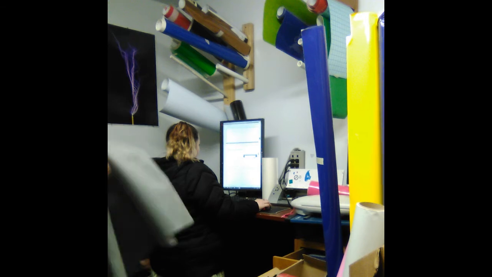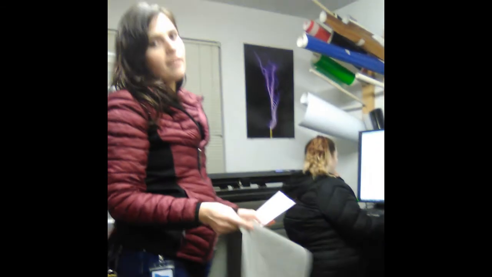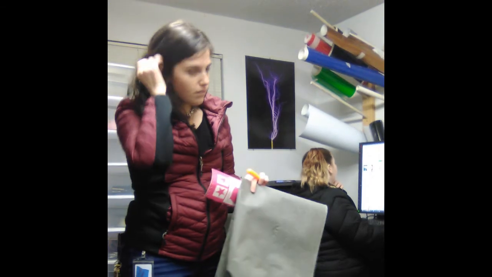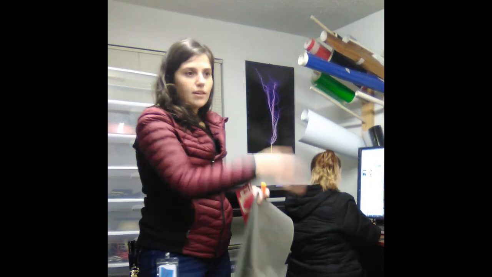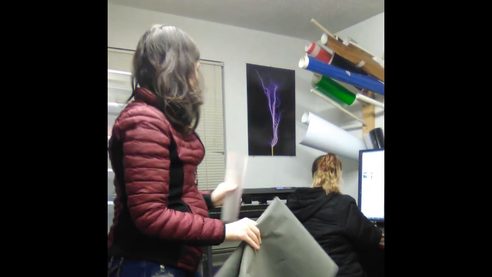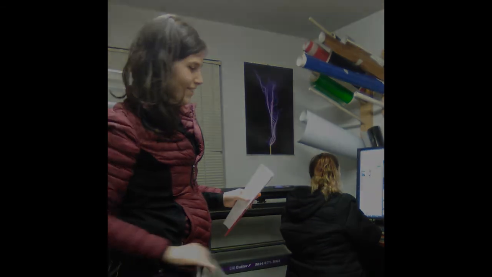So the one thing that I will note about the vinyl cutter is dust is a killer for this thing. So you have to keep it covered. Yeah, keep the cover on, and if it needs a dusting, just give it a dusting. Okay. Yeah. A little dusting and cleaning.